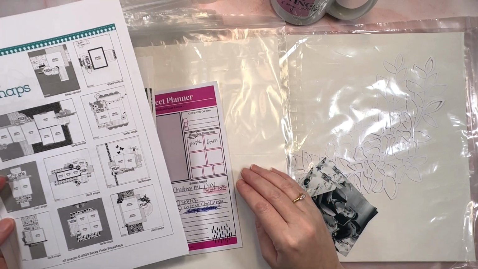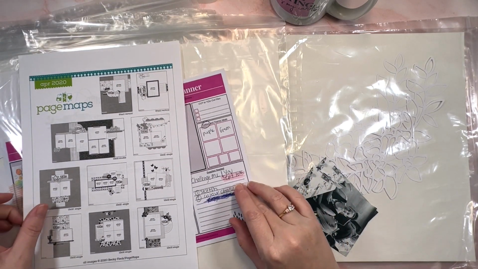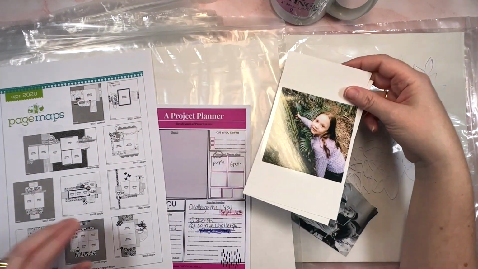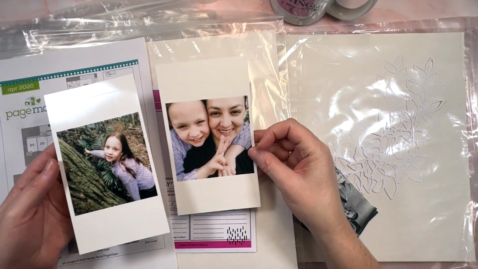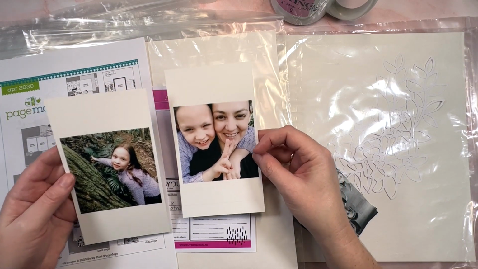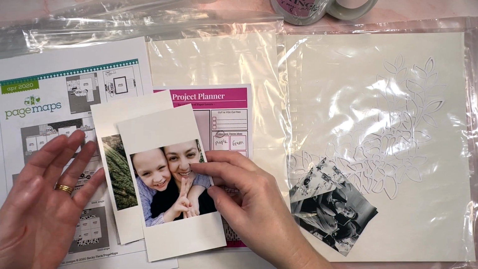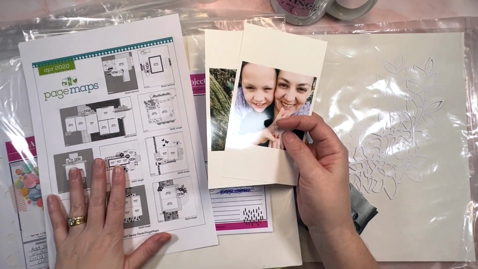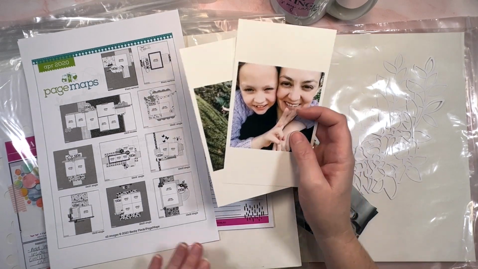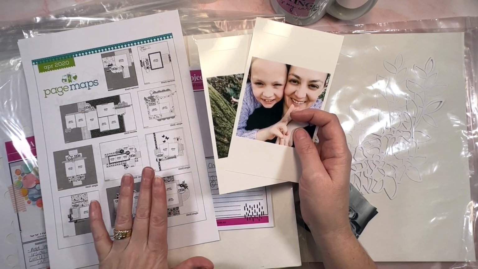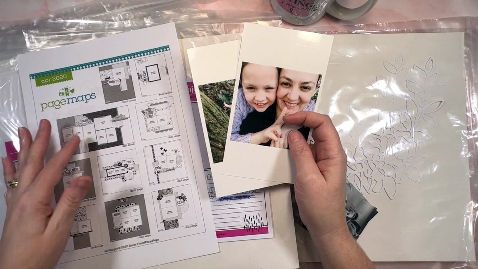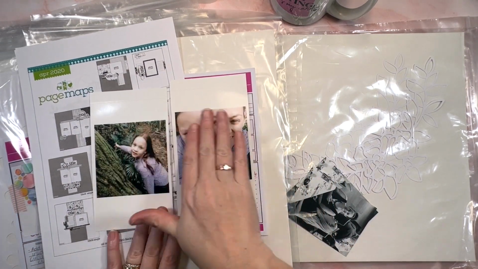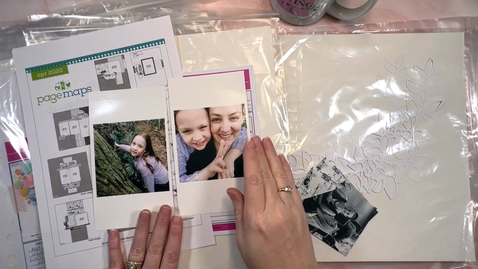And then we're also working with a color for this challenge, and I've got a couple of options here. I'm not sure which one I'll be working with yet, and I don't want to tell you, but I thought I might try and get both of these photos on the layout. There are a couple of sketches here that do have multiple photos, so I think I might try and get both of these photos on the layout. Yes, my color is in these photos.